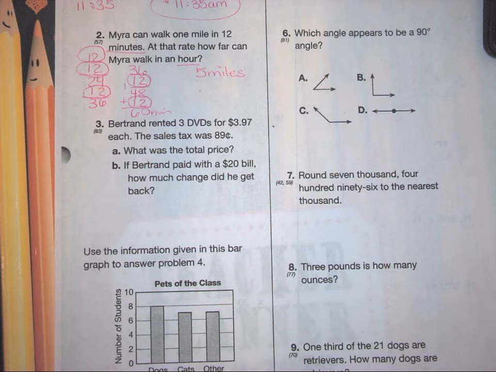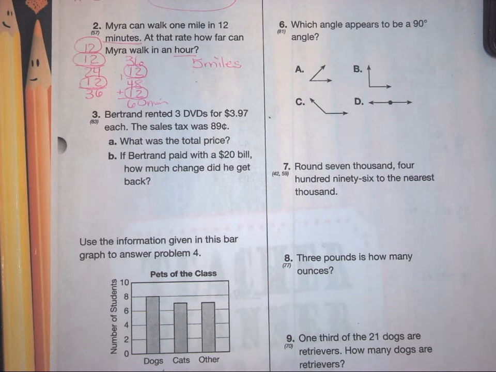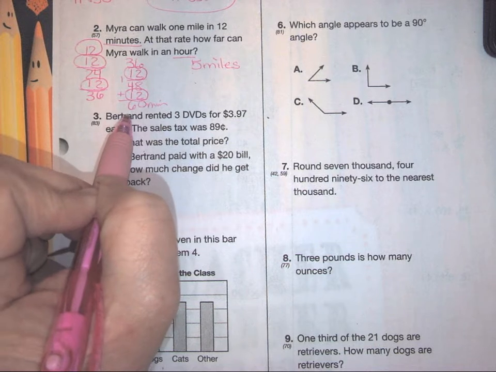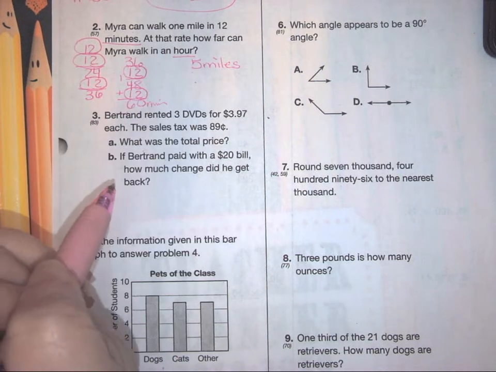How else would you do that? Well, you could do 60 divided by 12, but at this point you might just want to add up groups of 12 until you get to that 60 minutes, that hour.